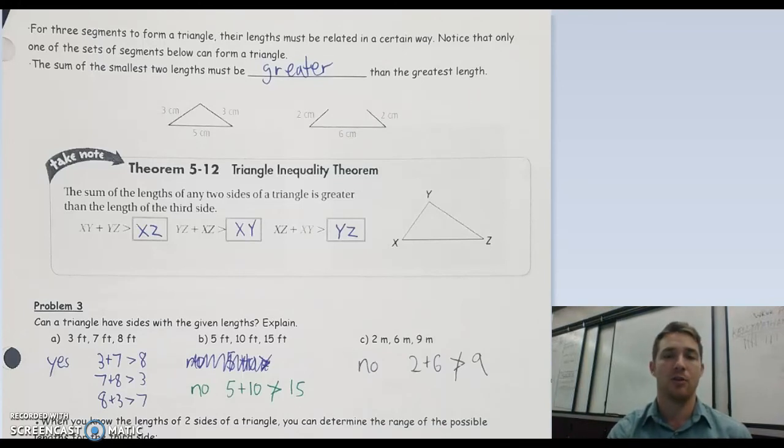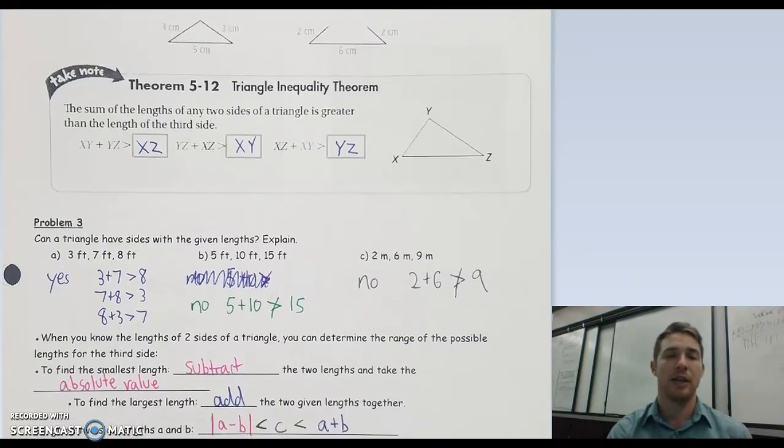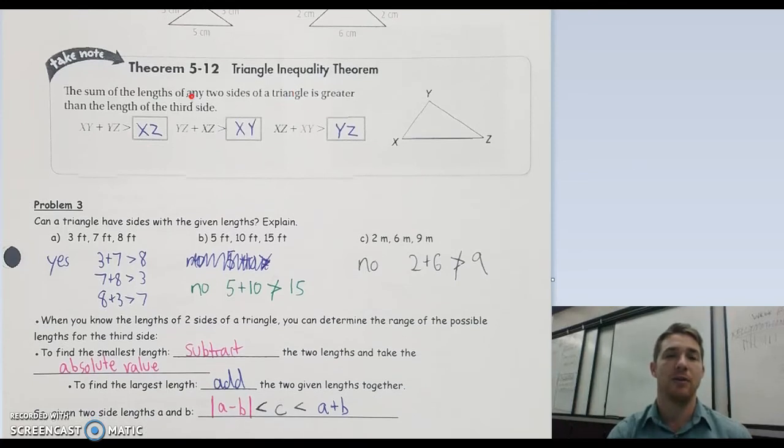So that leads us to our triangle inequality theorem, which generalizes that. It says the sum of the lengths of any 2 sides of your triangle should always be greater than the length of your third side, but really you do want to compare it to the longest side. So that works for any combination. XY plus YZ should be bigger than XZ. Also, if I take YZ plus XZ, it should be bigger than XY. And also XZ plus XY should be bigger than YZ. So it should work for any sides.